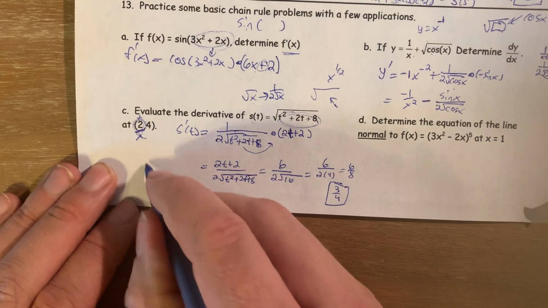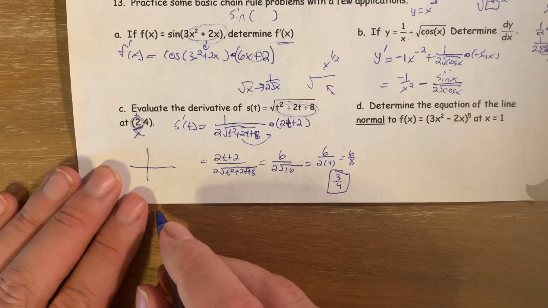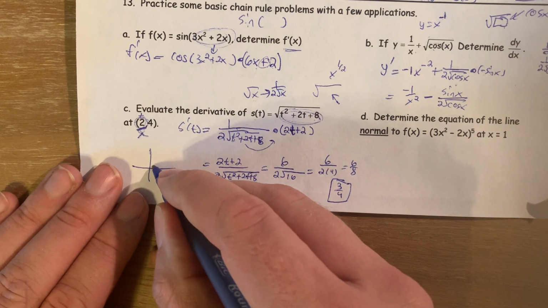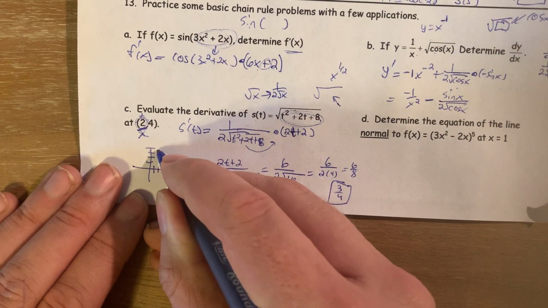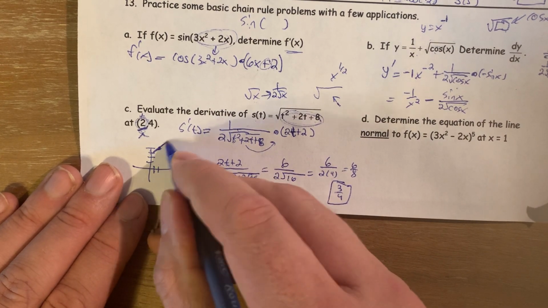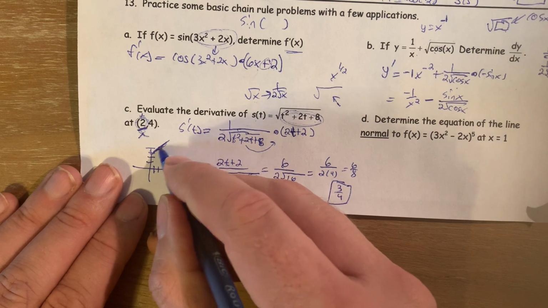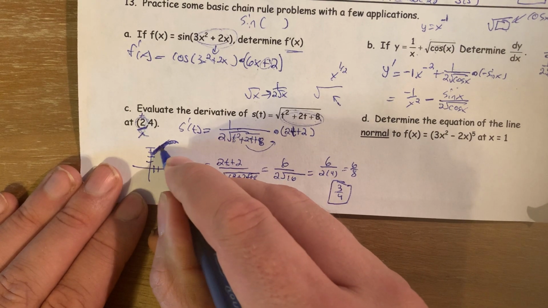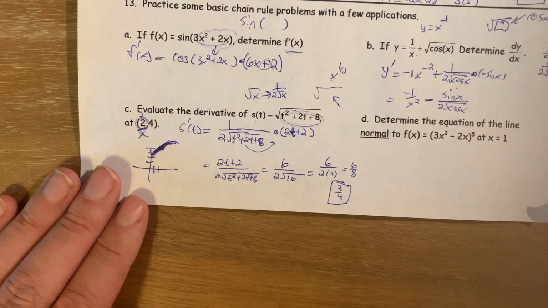And again, what that means is there's this weird square root function, whatever it looks like. I'm not even sure, but I do know that at the point (2, 4), the slope is 3/4. So it looks something like this right there. I don't know what the curve would probably look like, something like this if I had to guess. But the slope at (2, 4) is 3/4. Remember, the derivative is telling us the slope.